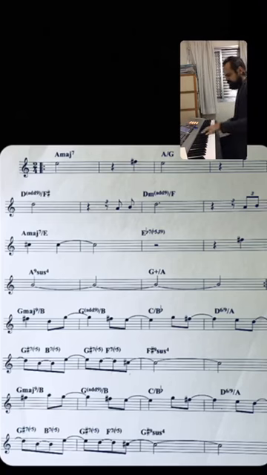G sharp, we have the chord of F sharp, that I'm exploring the sound.